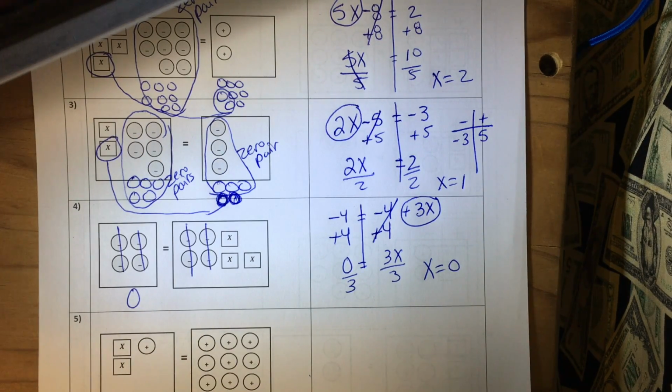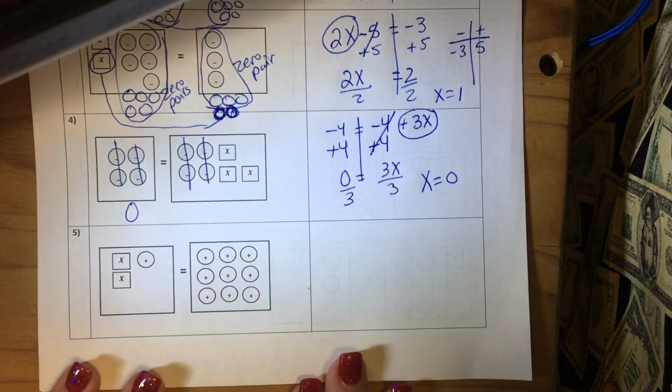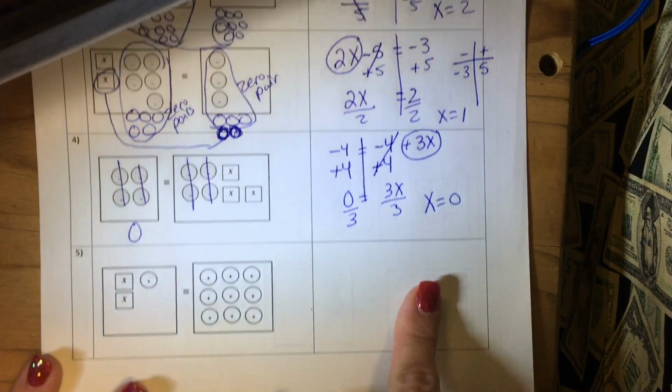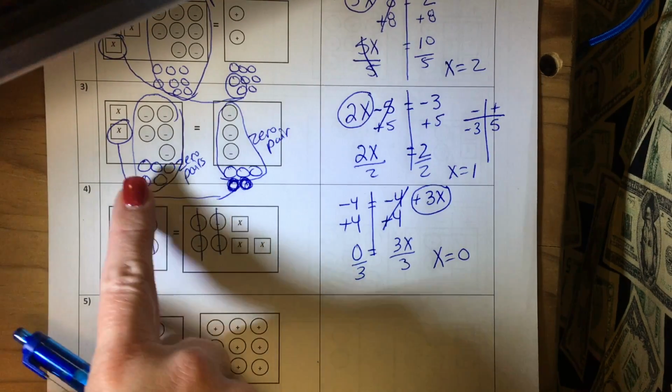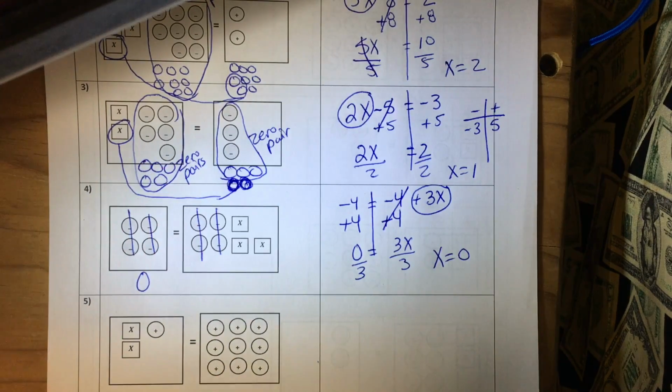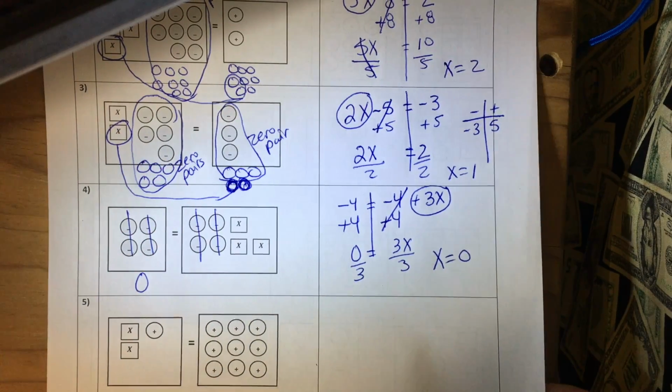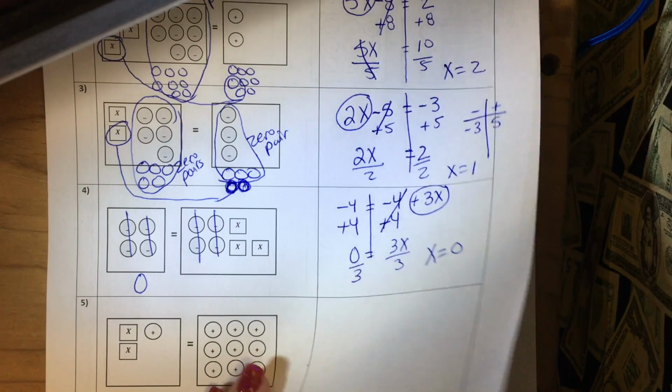That gives you 4 examples. You're going to work the rest of the modeling problems on your own. So you will write out the equation just like I've done. You will take away the same thing from both sides, or you will make 0 pairs. All right, so you're going to work the next 6 problems on your own.